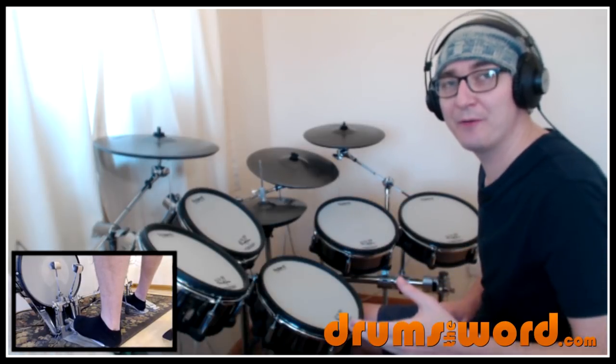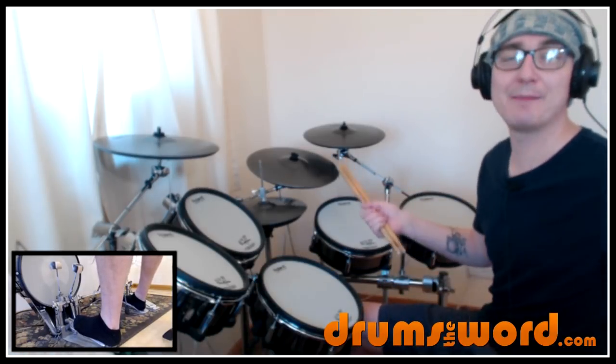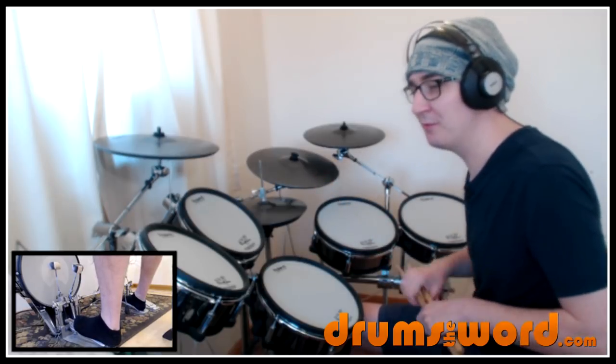Yeah, chorus 2. So again, he's using a drum fill to go into a section, but the drum fill happens to be the space, which is wonderful. So let's go straight into page 3 then.